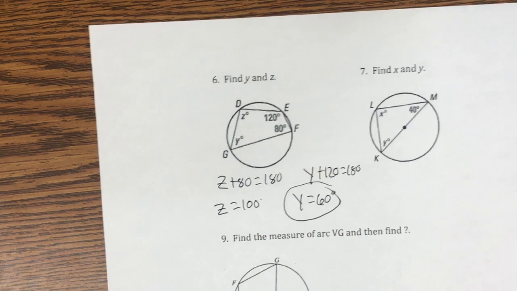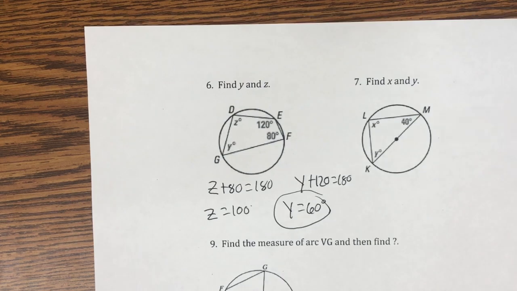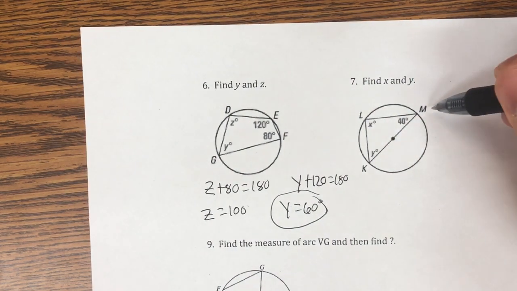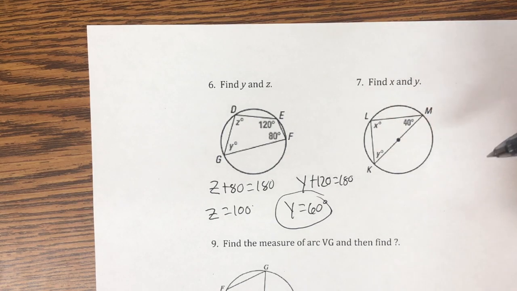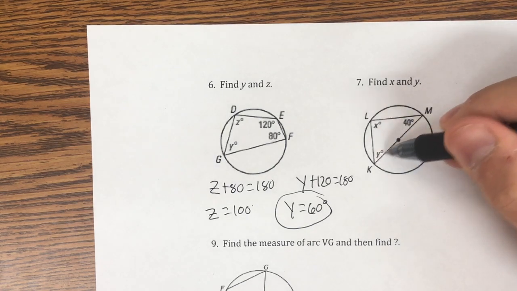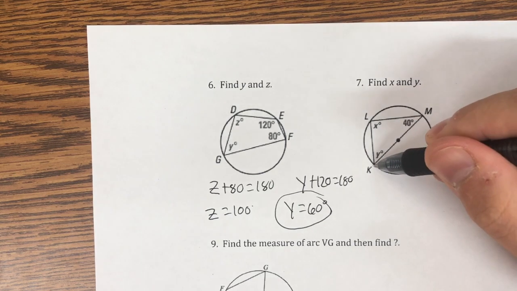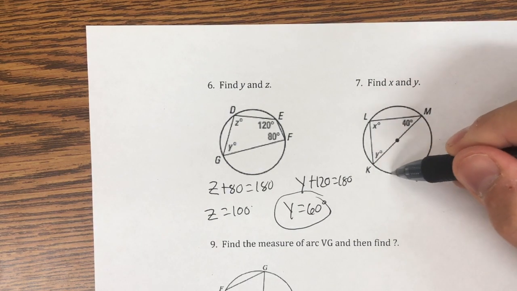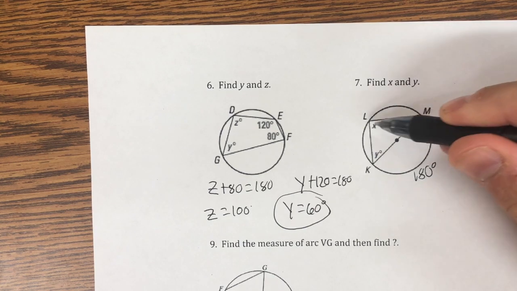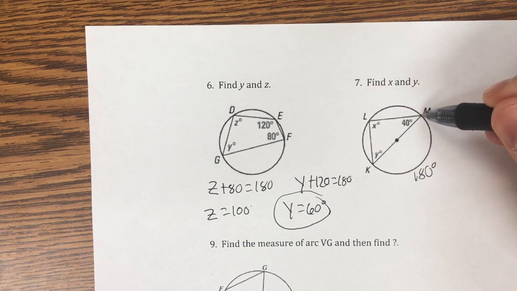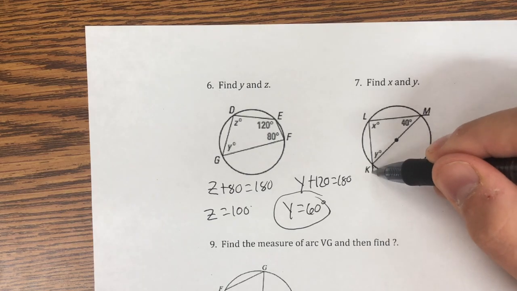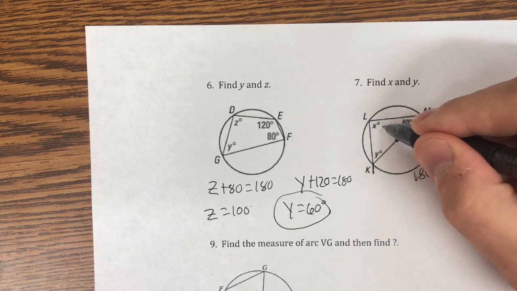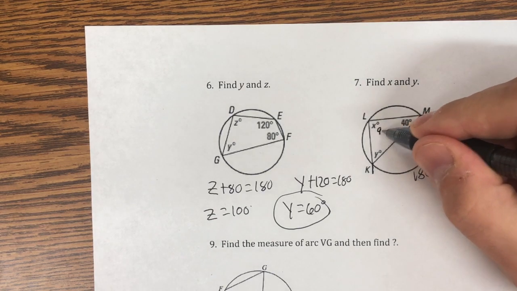Next one, number 7. We didn't really talk much about the inscribed triangle, but this is an inscribed triangle. Its three vertices are on the circle. Now again, I see a diameter. A diameter cuts a circle in half, so that means this arc is 180. Angle L is the inscribed angle that intercepts that arc, so L has to be half of 180, which is 90. So x is equal to 90.